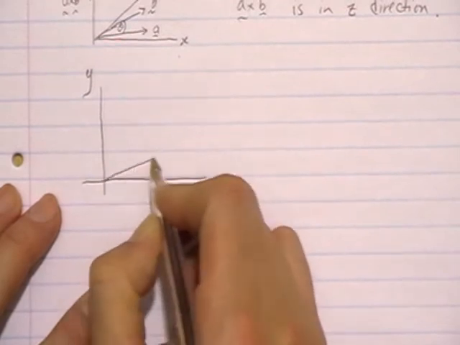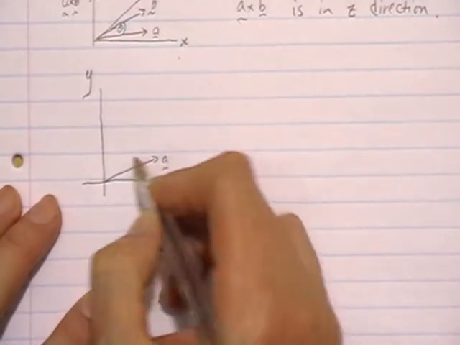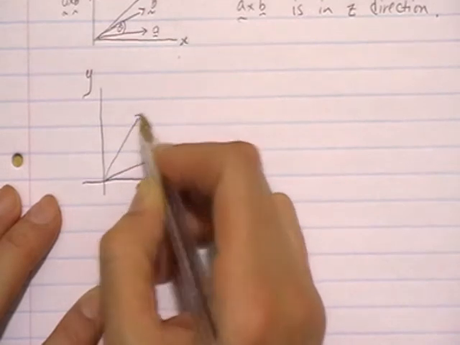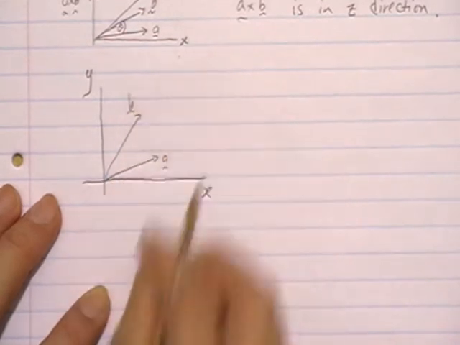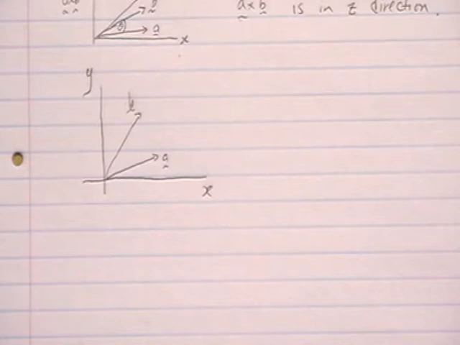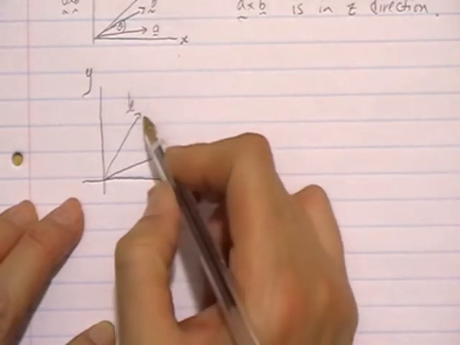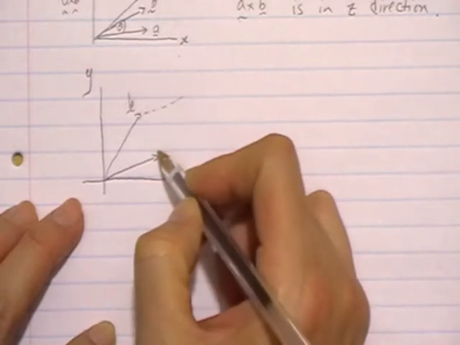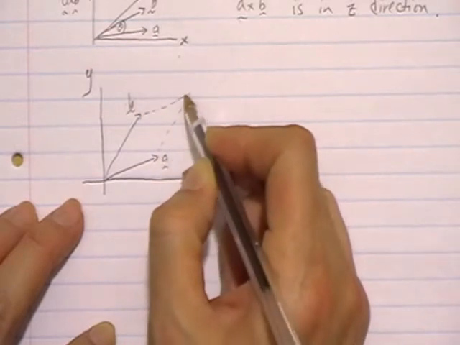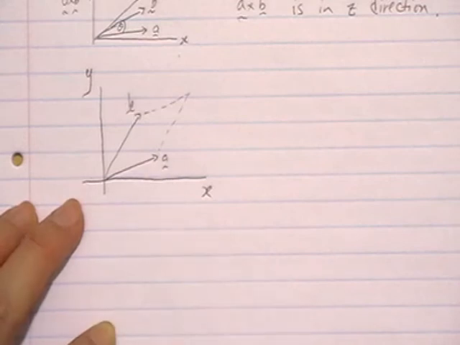And that's vector A, that's vector B. Now the meaning of AB sine theta is simply the area of this parallelogram that has A and B as two sides.